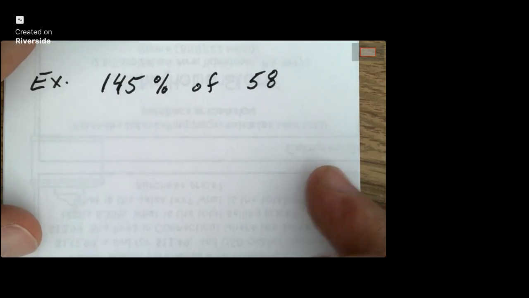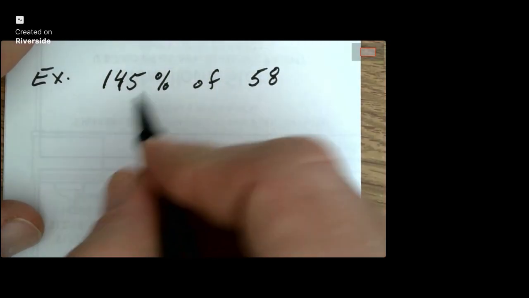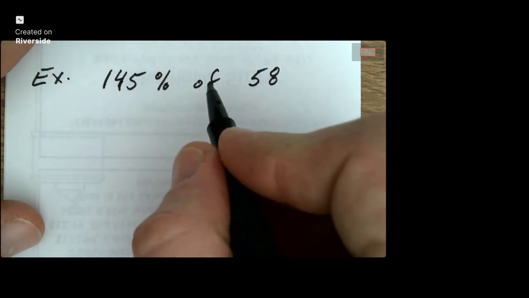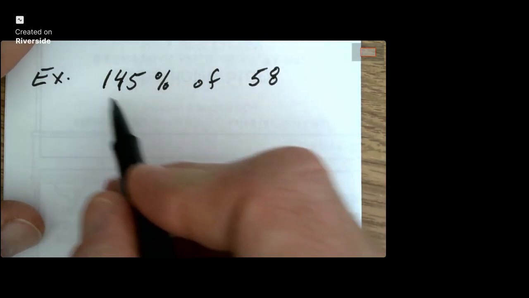Let's try another one. Could we have percents over 100? Oh yeah, we can. It just means you're overflowing, you're over the 100% mark. Same deal. Percent of a number, which means percent times a number. We always want to turn our percent into its decimal form, its percentless number.